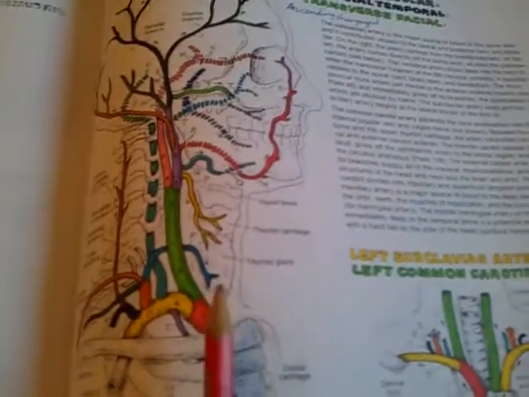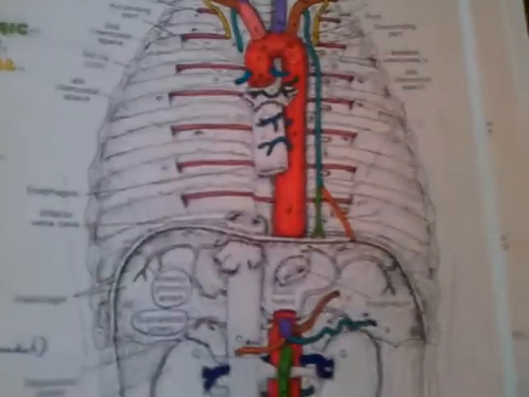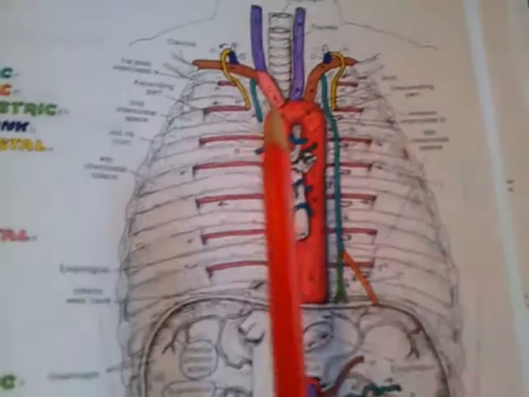The blood supply is by inferior thyroid artery and bronchial arteries from the aorta. See here a bronchial.